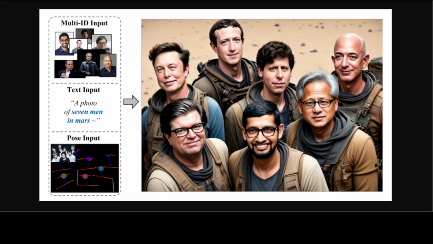Look at this project and get blown away. On the left hand side, we are giving input as multiple IDs or photos, and then there is a text input that says a photo of 7 men in Mars, and then we are also giving it another input for pose. And look at the right hand side, from the individual ID photos plus the text prompt plus the pose, it has generated a portrait of all of those men on Mars.